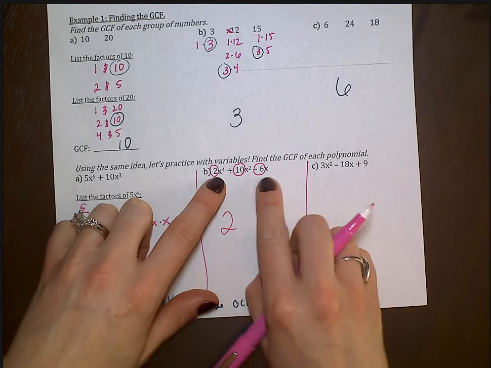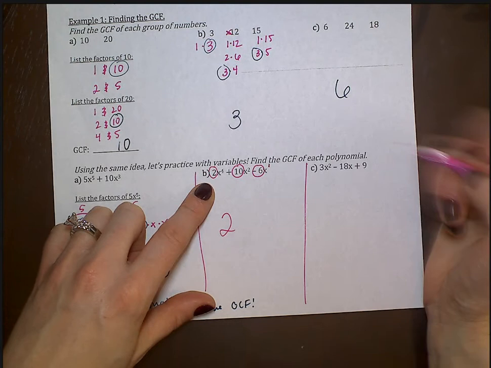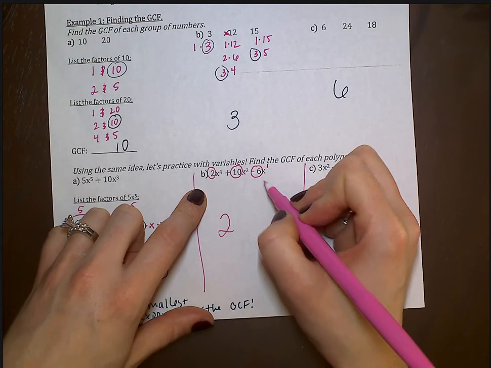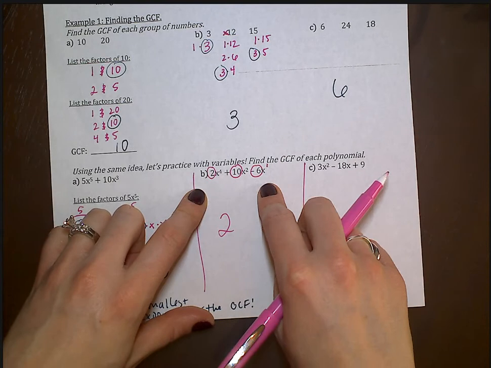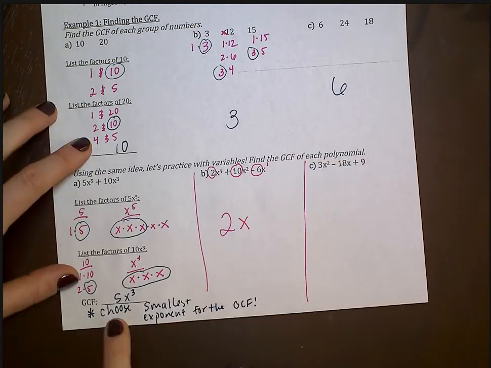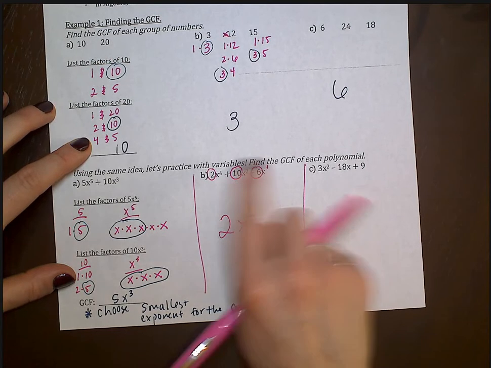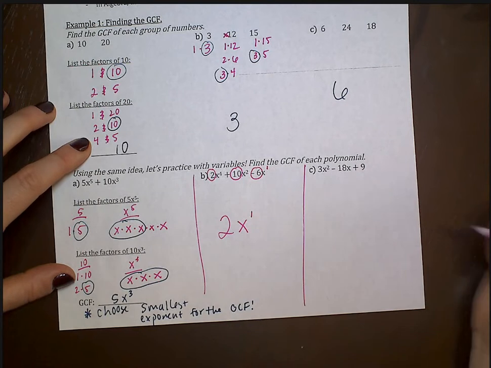Then for the x's, so this is x to the 4th, x squared, x to the 1. There's 4 x's here, 2 here, 1 here. They all have at least 1 x, each of these terms, so that's going to be the greatest amount of x's they have in common. Or in other words, you just choose the smallest exponent to put on your GCF. So 4, 2, and 1, obviously 1's the smallest. That's what goes on my GCF, x to the 1.